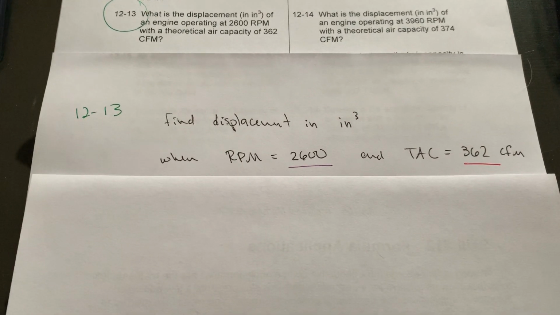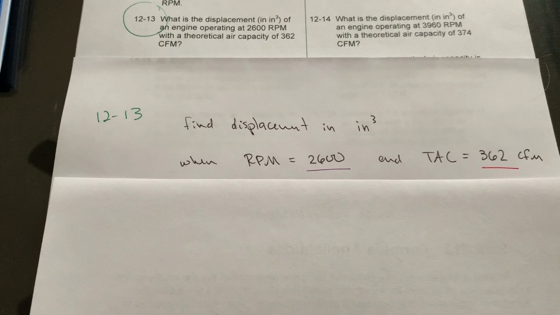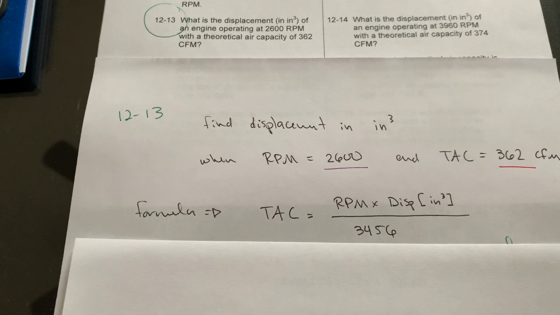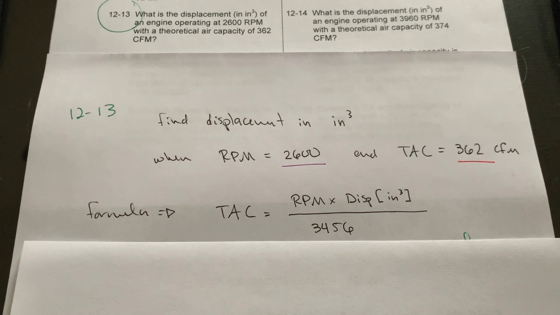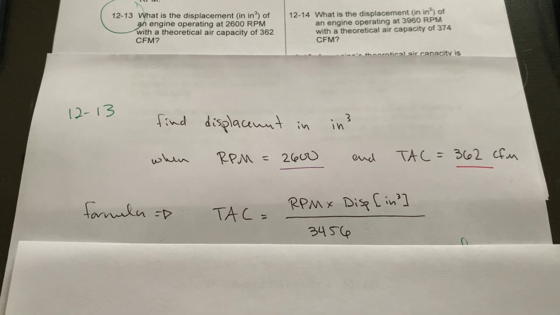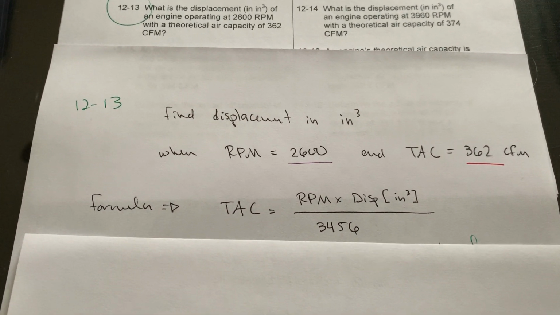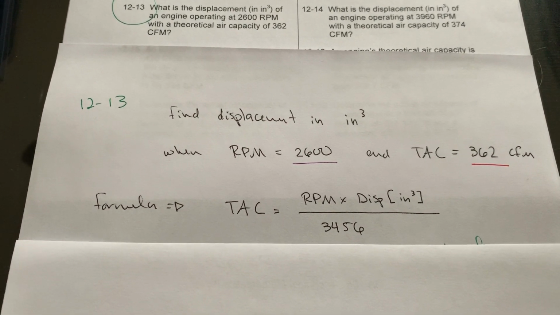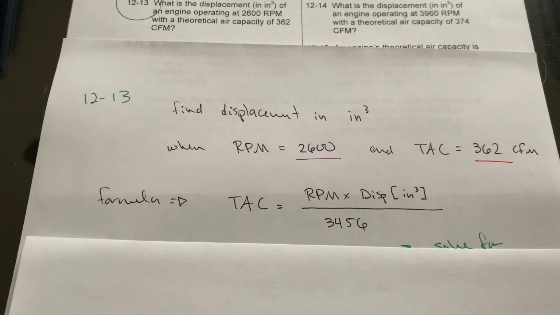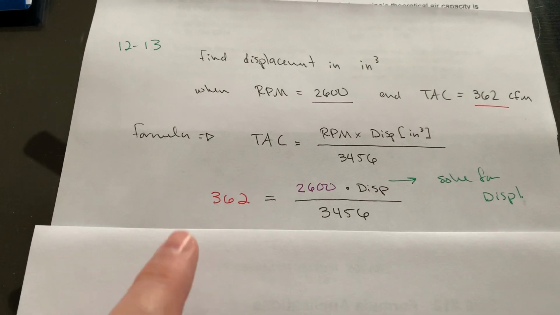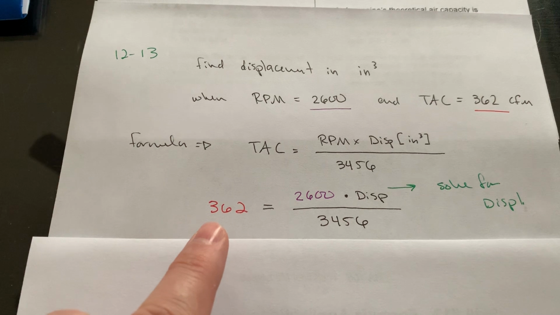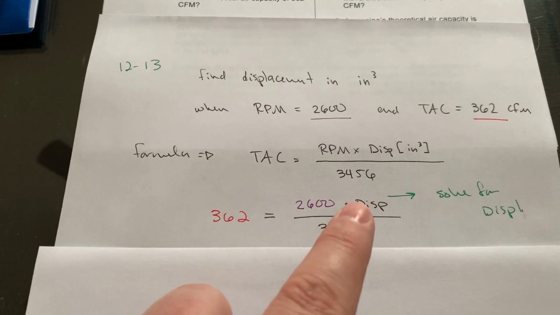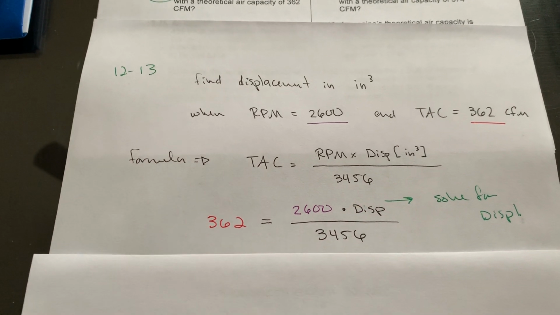So our setup here, right? Find the displacement in cubic inches. So we're using the 3,456 version. We're always going to be using that, right? We said we're probably not going to get displacement in cubic feet very often. So the RPMs are 2,600. The theoretical air capacity is 362. So all I'm going to do is sub those values in, right? My TAC, my theoretical air capacity, is over here, my RPMs, 2,600, are up here, and I'm trying to solve for the displacement, right? So that's my missing piece.